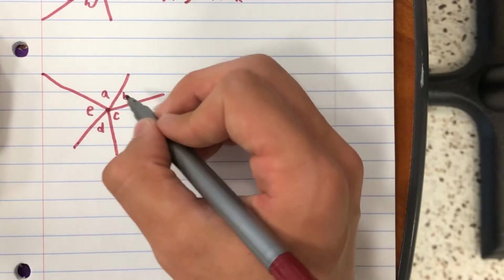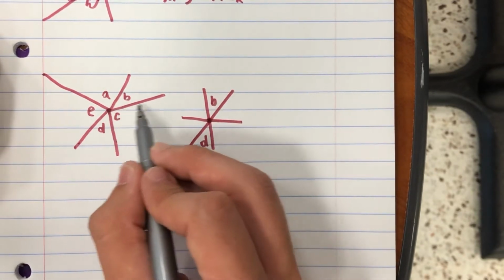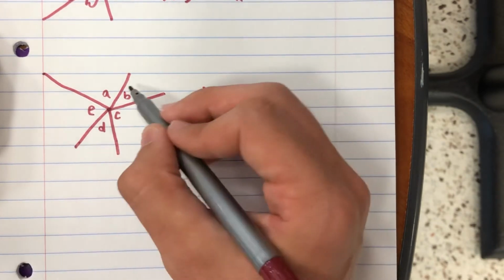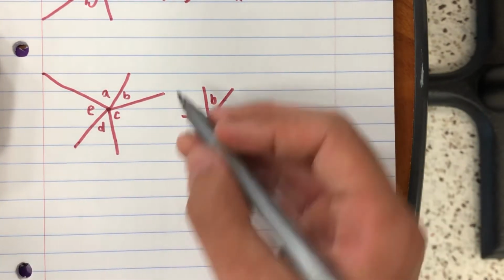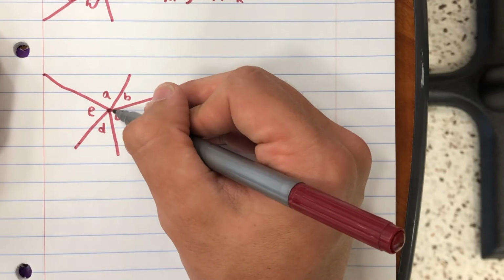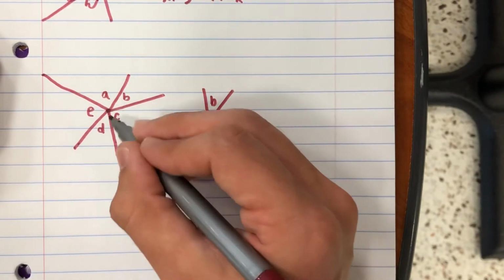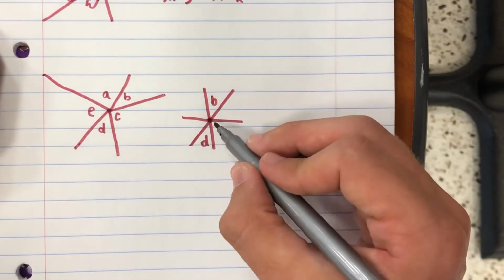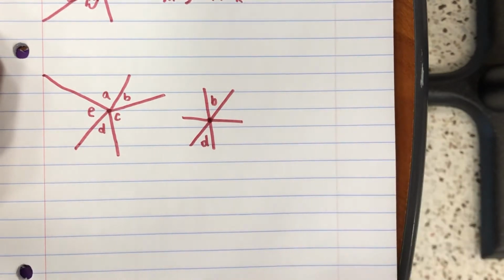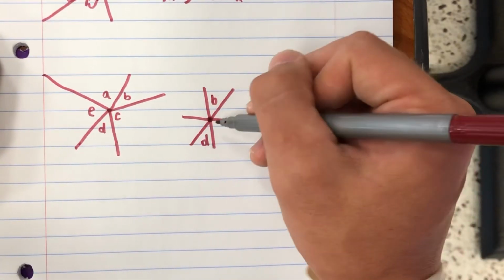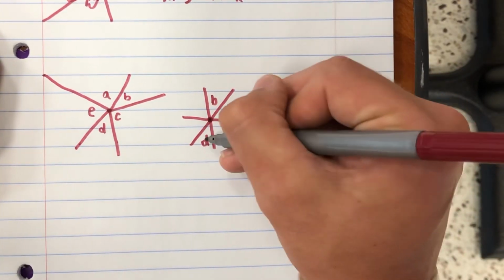But here they're not, because this line would have to go on forever, and so would this one, and it just doesn't. This point right here is common to all 5 of these lines, but they are 5 separate lines. This is just 3 lines that meet at one point. And if you ever get that, then vertical angles are across from each other.